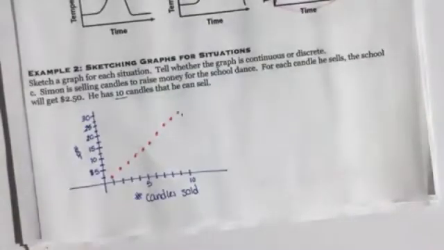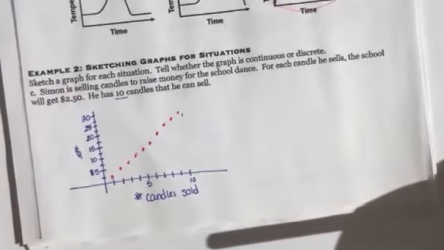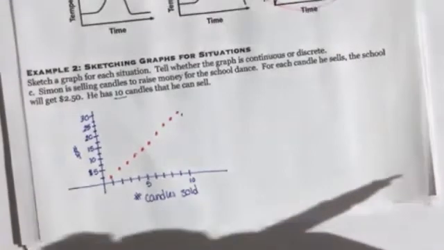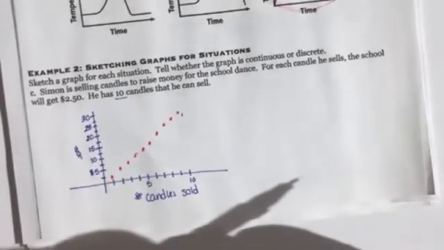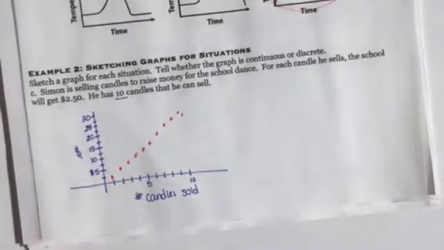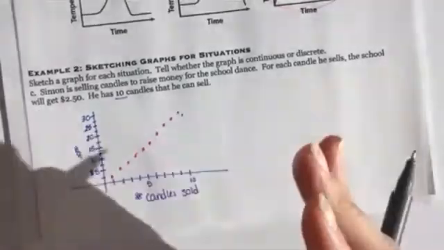Now, question for you. You have to determine, is this a discrete graph or a continuous graph? What do you guys think? So why do you think it's continuous? I'm just curious. He's going to keep on selling candles and then it will keep on going up. Okay, that is very true. Any other thoughts? It can't be because he only has 10 candles, so he has to stop. Okay, so you think it's not continuous because he has to stop, okay?